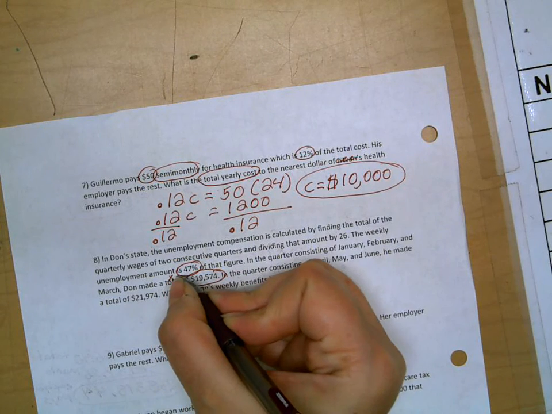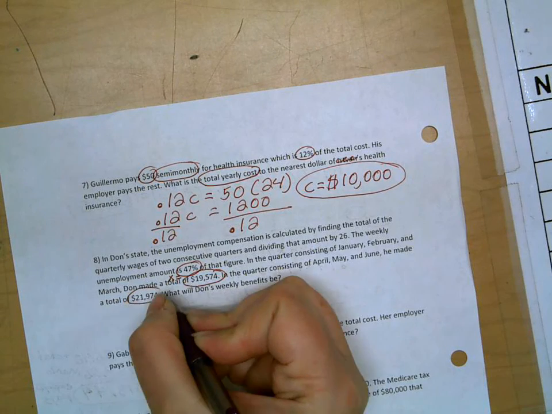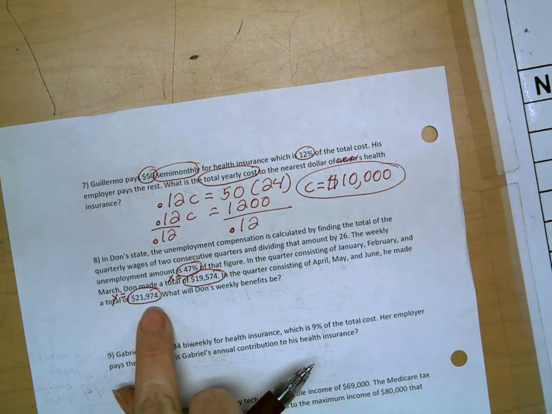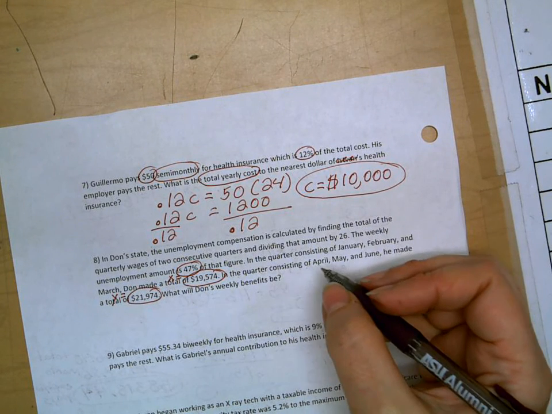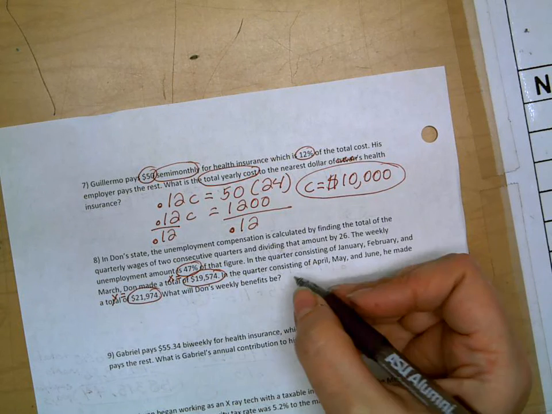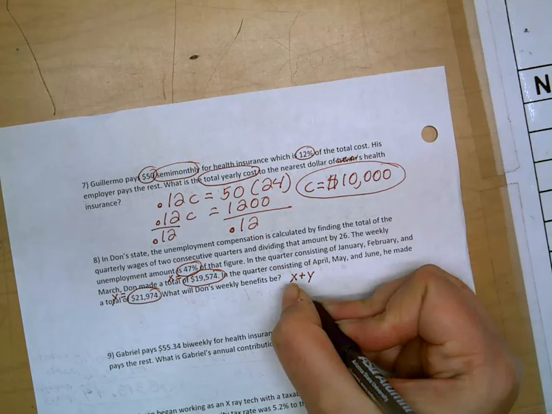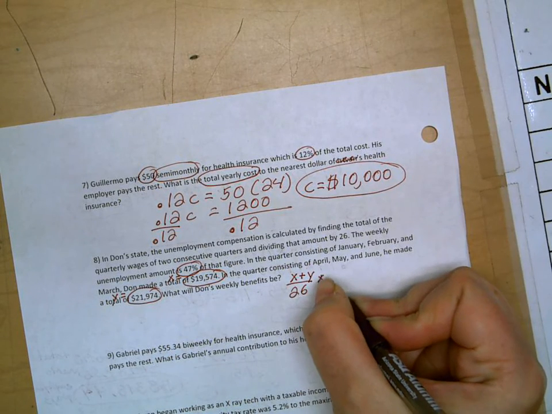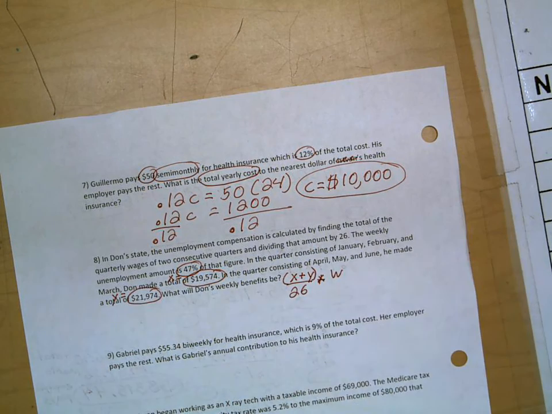So that's our first quarter, so that's X. Second quarter, he made $21,974. What will his weekly benefit be? Okay. So everybody, remember it's going to be X plus Y divided by 26, okay, times the percent as a decimal. Okay, so this is W.